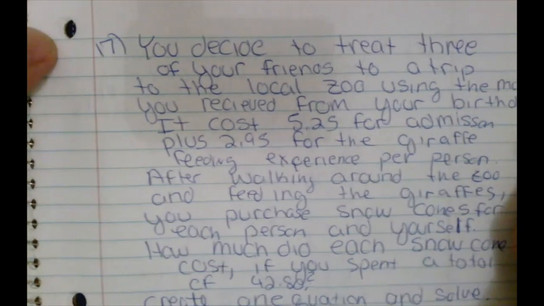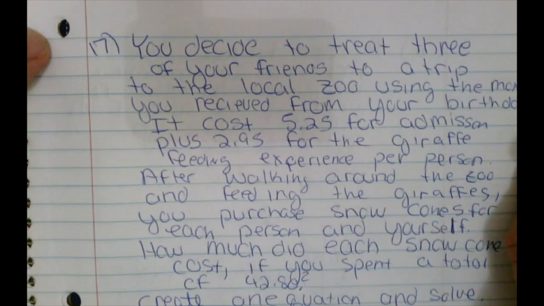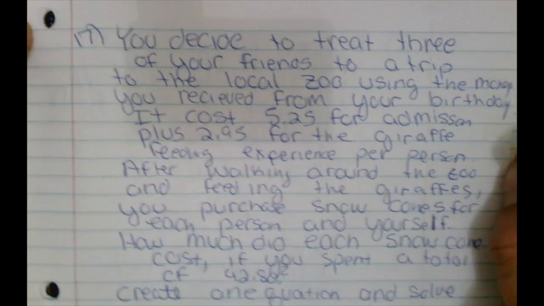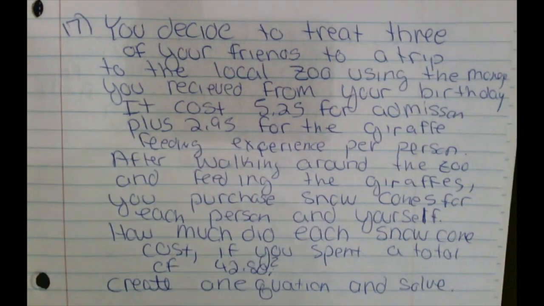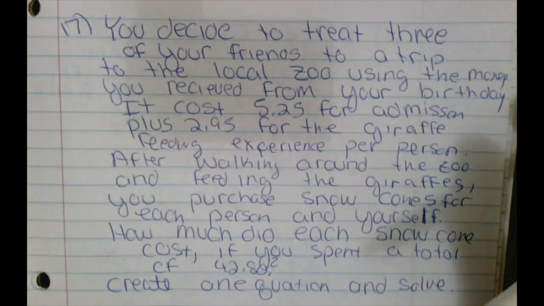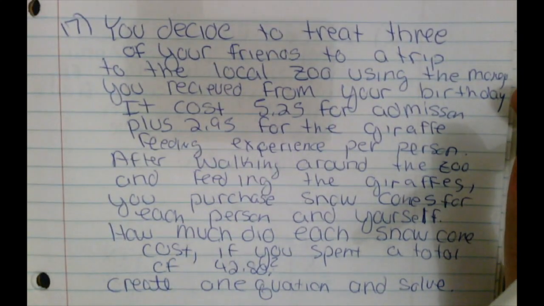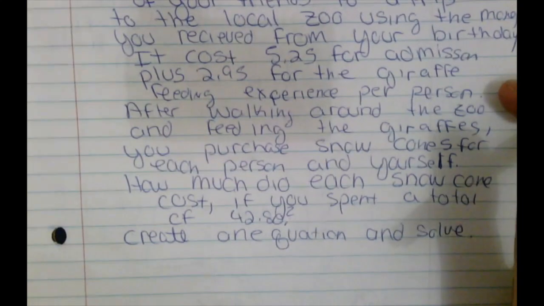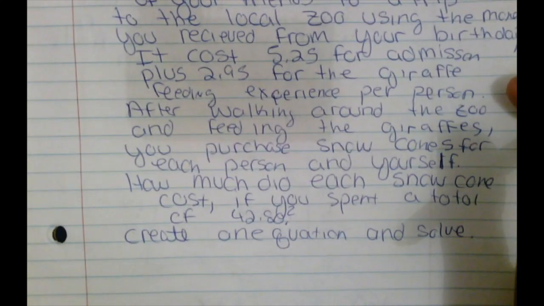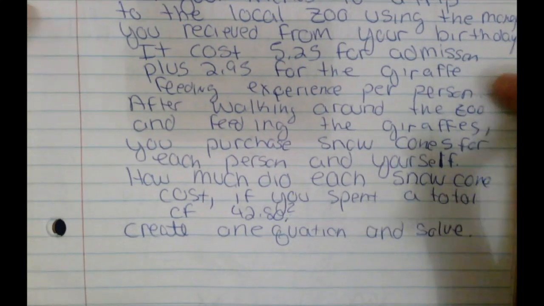Number 17. You decide to treat 3 of your friends to a trip to the local zoo using the money you received for your birthday. It costs $5.25 for admission plus $2.95 for the giraffe feeding experience per person. After walking around the zoo and feeding the giraffes, you purchase some snow cones for each person and yourself. How much did each snow cone cost if you spend a total of $42.80? Create an equation and solve.